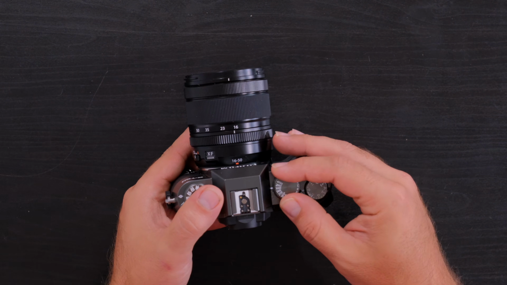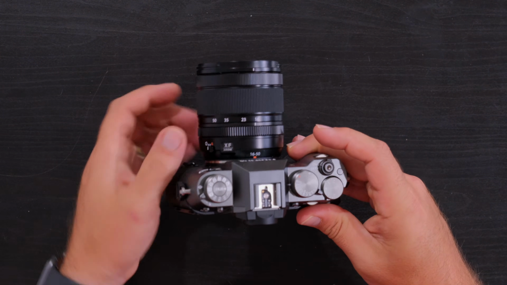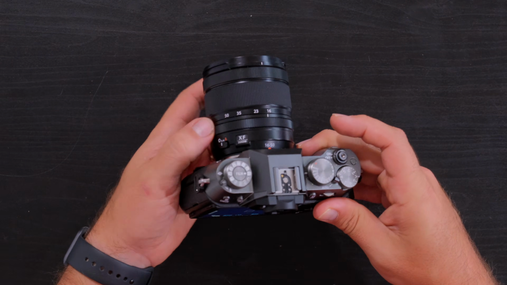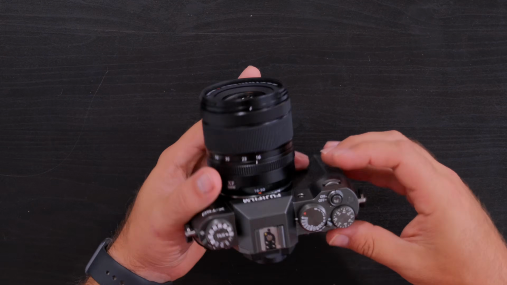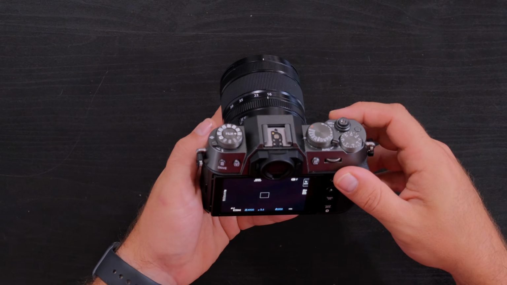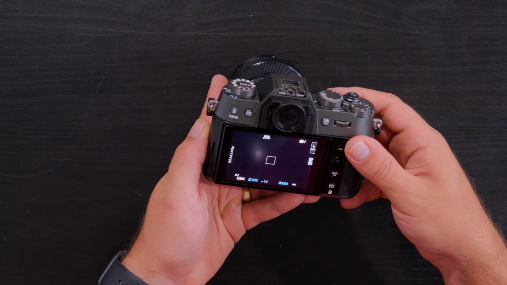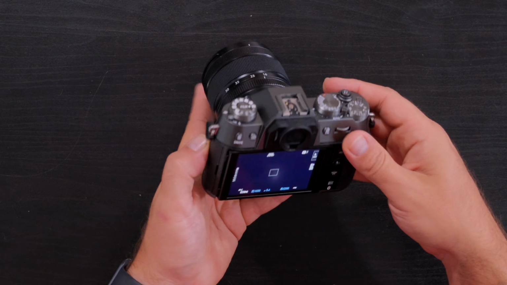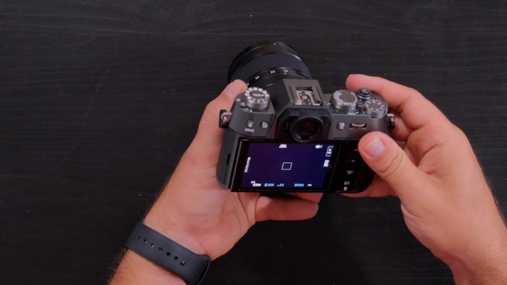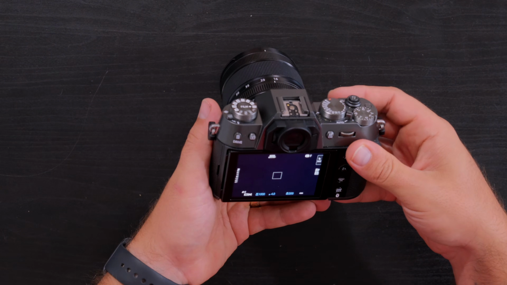Alright, so on the X-T50, you will be using your shutter speed dial to find your shutter speed, the aperture ring on the lens itself to change your aperture, and then you'll be able to use the front command dial to change your ISO. So shutter speed, aperture on the lens, and then ISO on the front wheel.